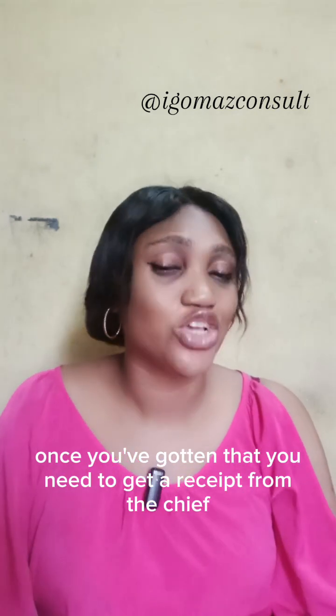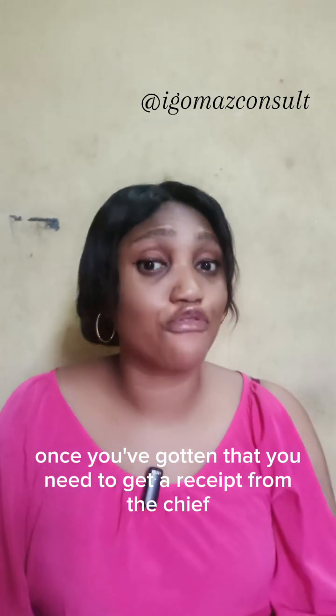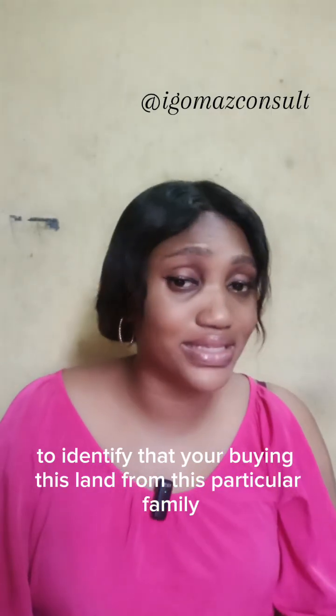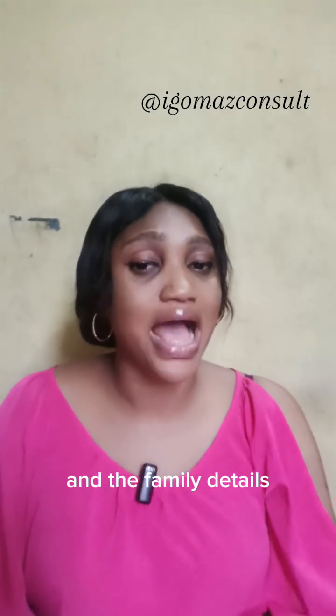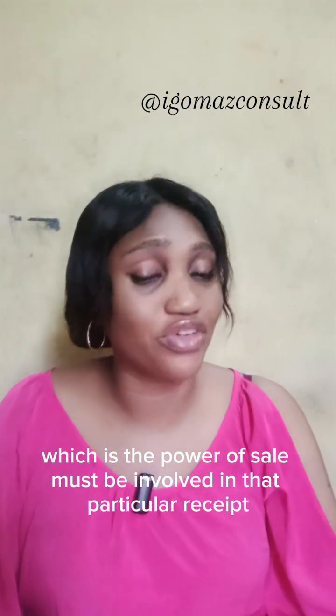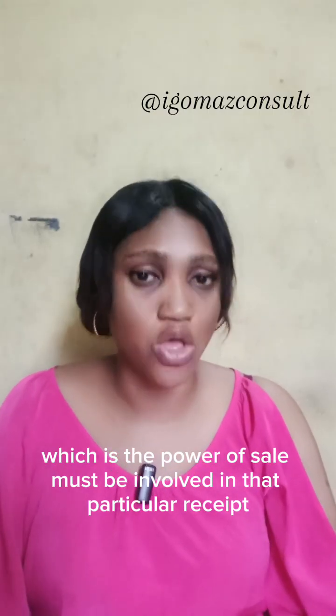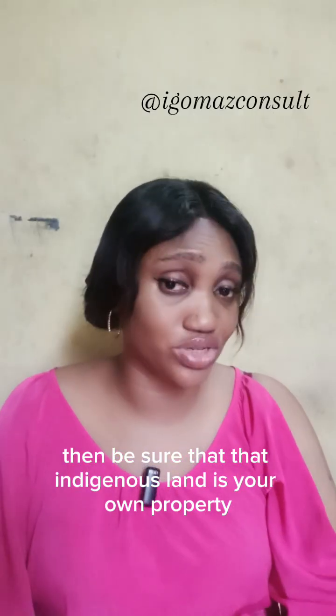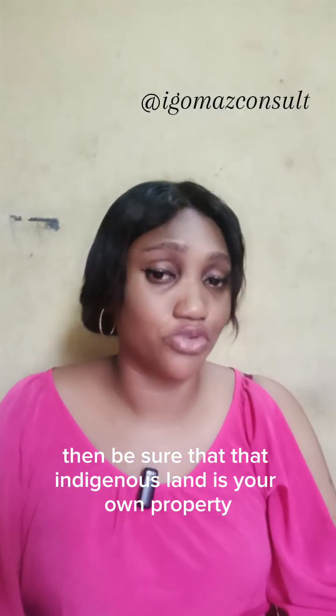Once you've gotten that, you need to get a receipt from the chief to identify that you're buying this land from this particular family, and the family details, which is the power of sale, must be involved in that particular receipt. Once you've gotten these details, then be sure that that indigenous land is your own property.